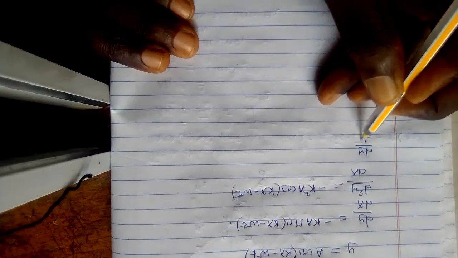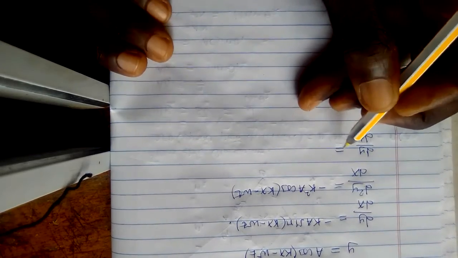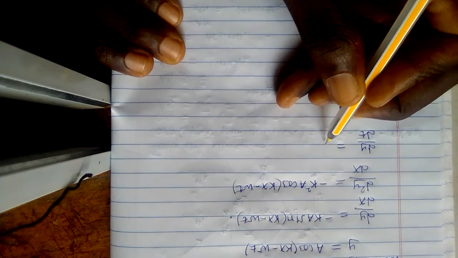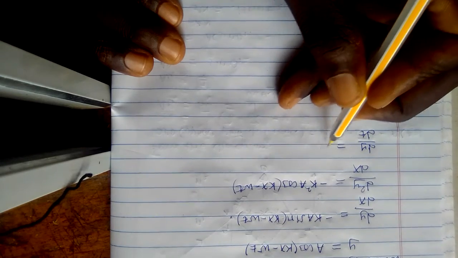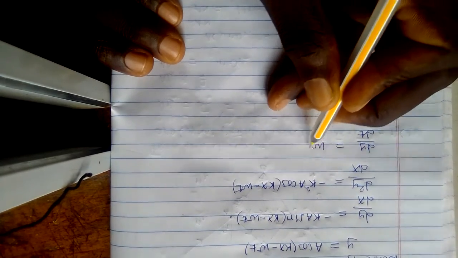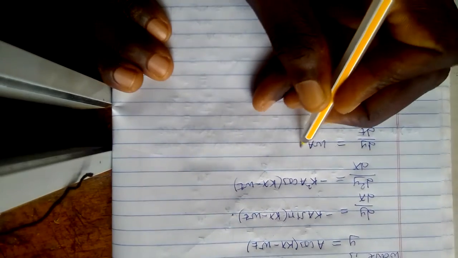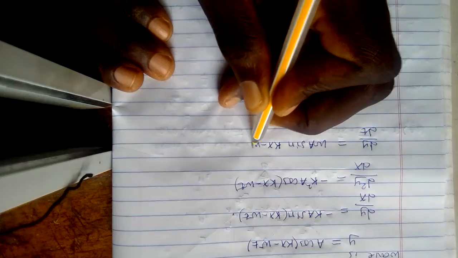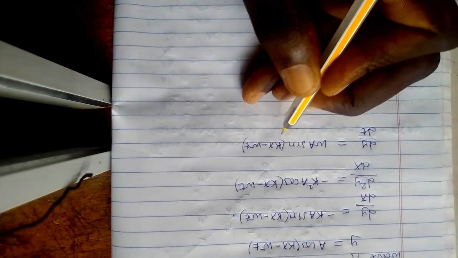The dy/dt is equal to omega a sine(kx minus omega t).